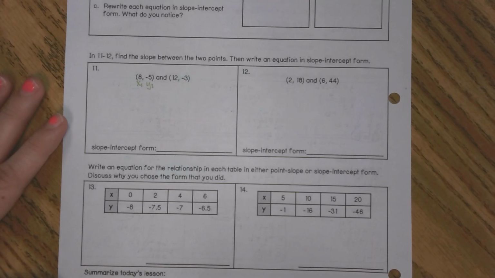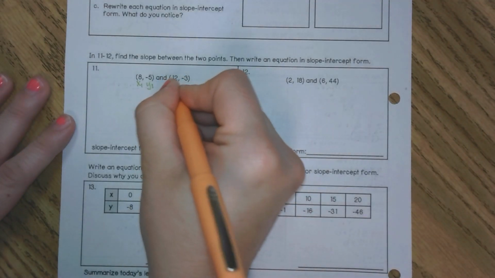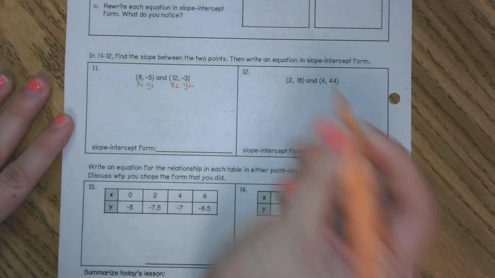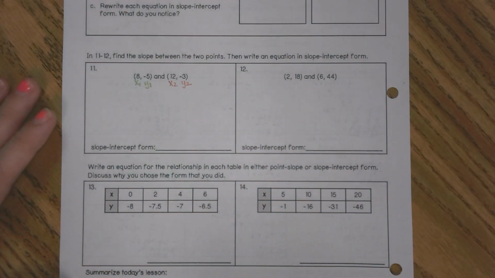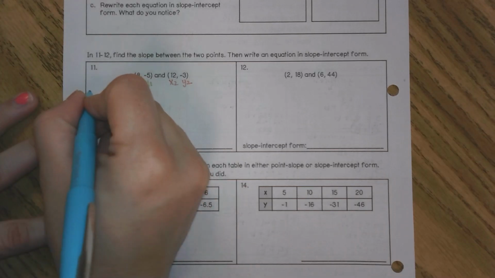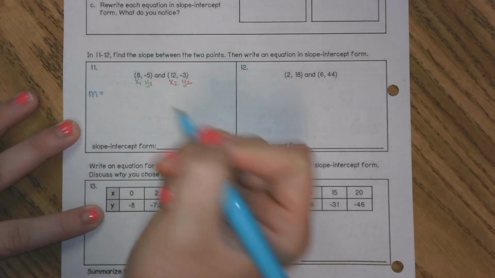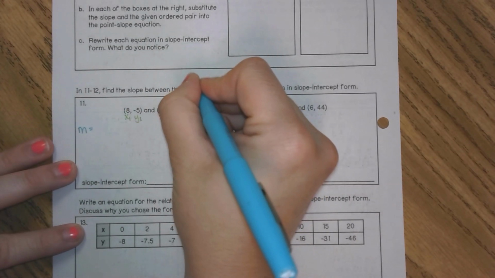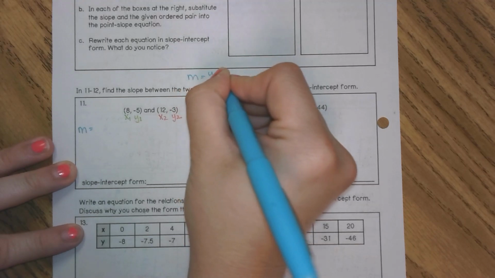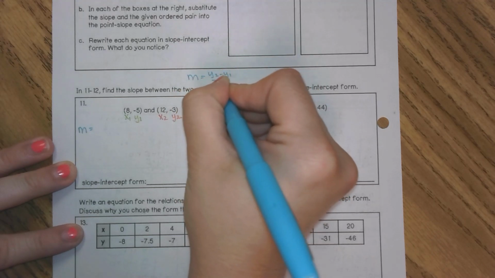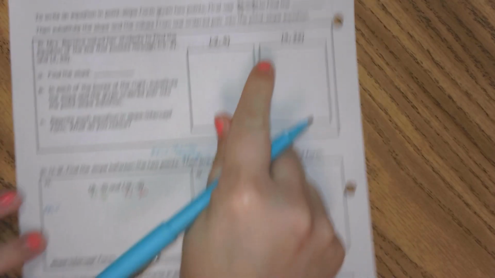And then this is my second point, so I'm going to label it x2 and y2. So remember, step 1, always find your slope first. So we're going to use the same formula we did on the back side. Maybe let's write it up here. That's your y2 minus y1 over x2 minus x1. And it's at the very top of your paper if you need it.